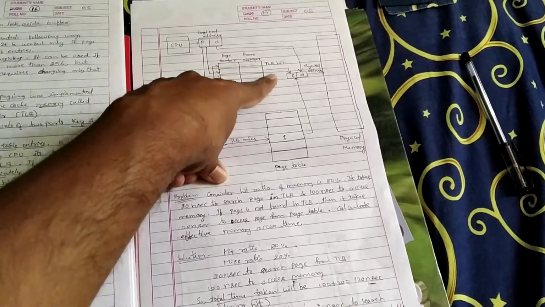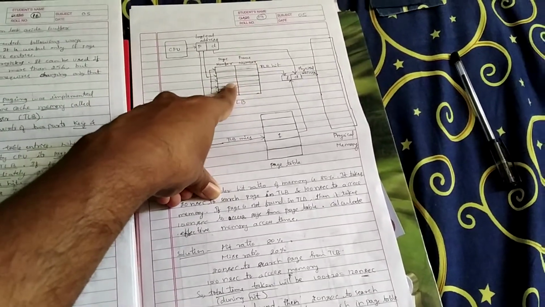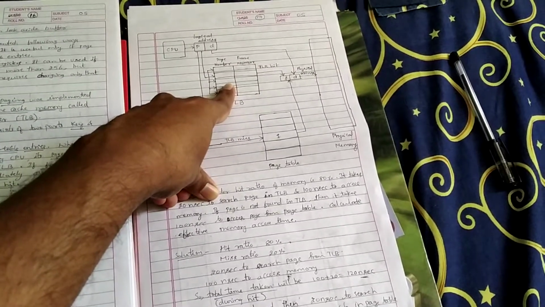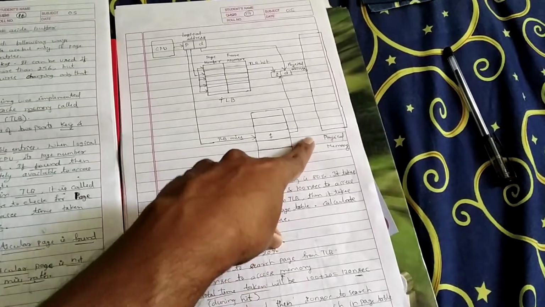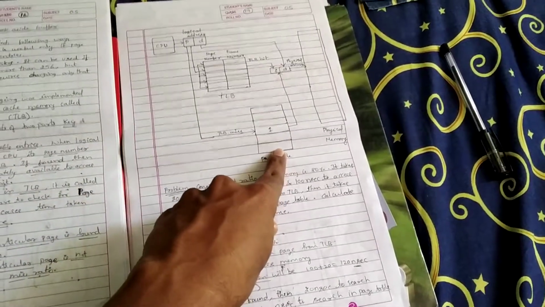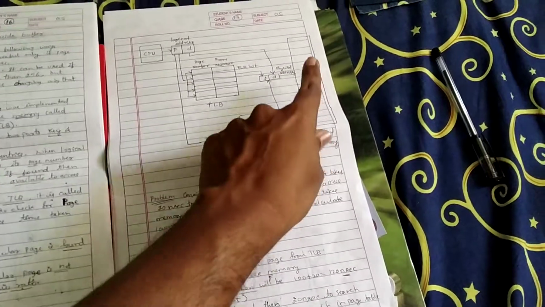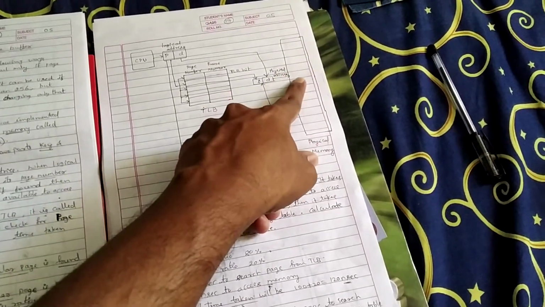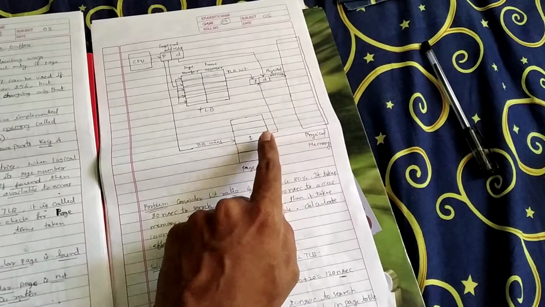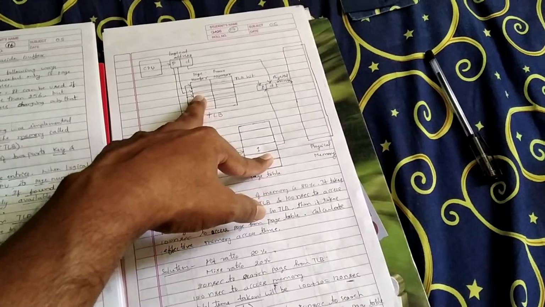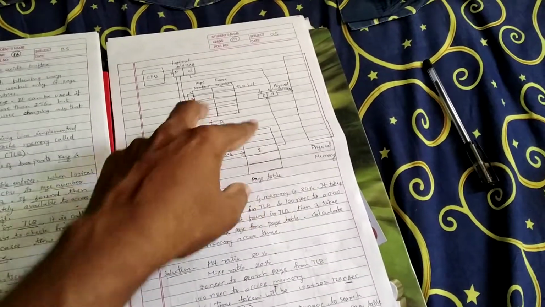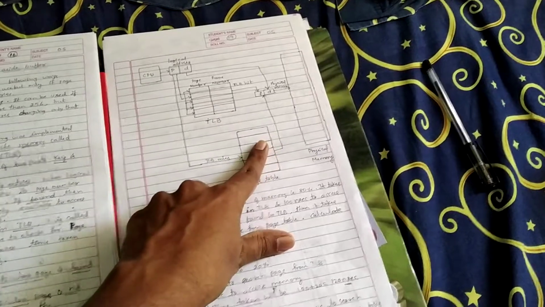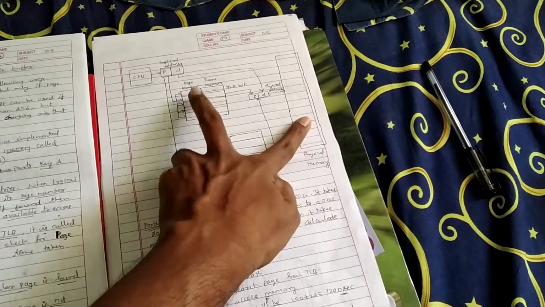You spend 20 nanoseconds to search for the page. If it is not available, you take 100 nanoseconds to search the page in the page table, and finally 100 nanoseconds to access the page from the physical memory. When the page is available, it is 100 plus 20.